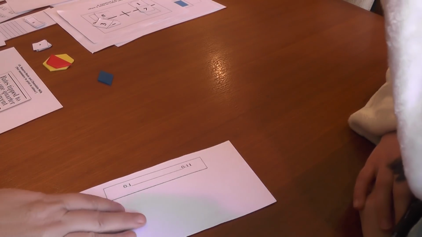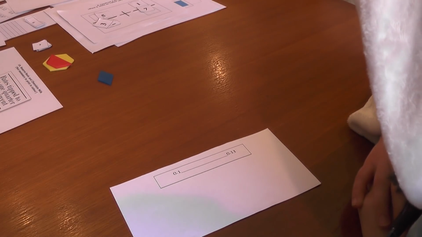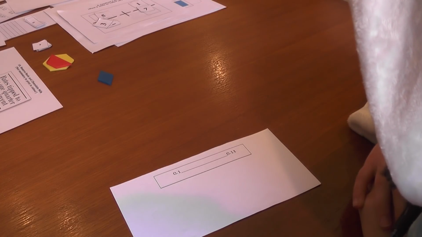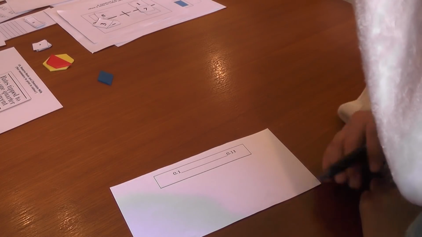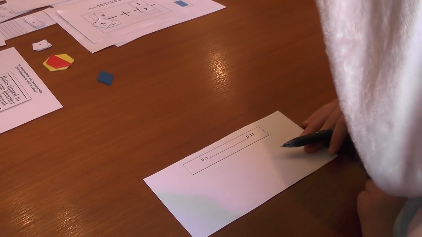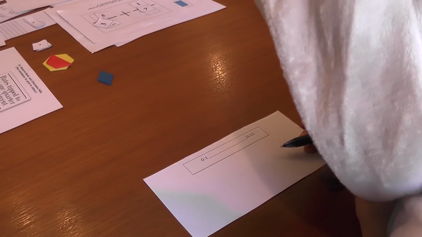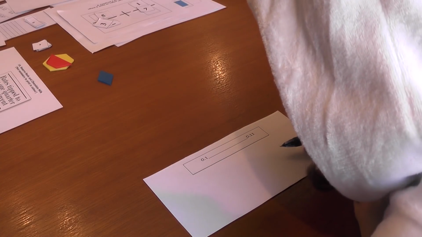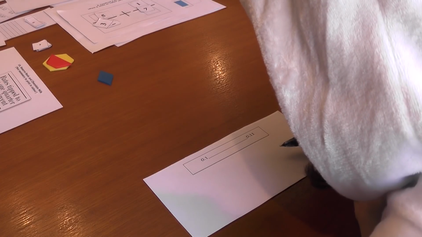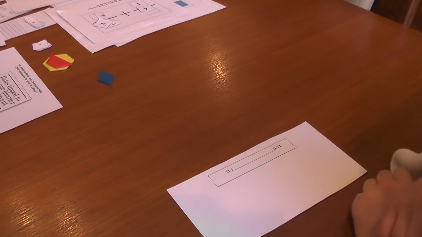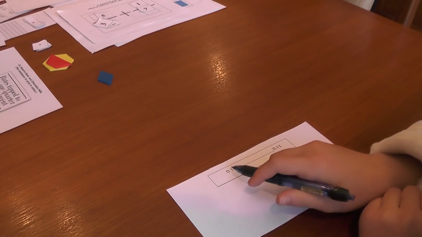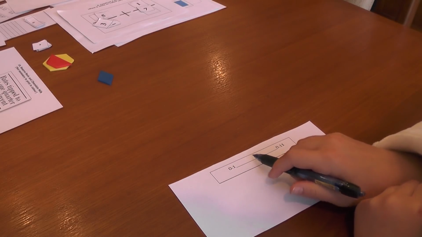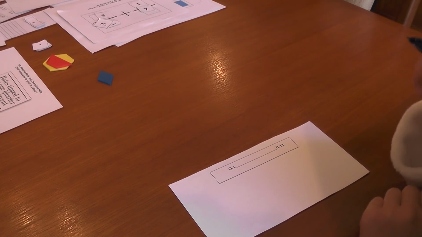Can you name a decimal between 0.1 and 0.11? Can you name a decimal in between there? Does it need to be in the right spot? Just any decimal in between those two numbers.